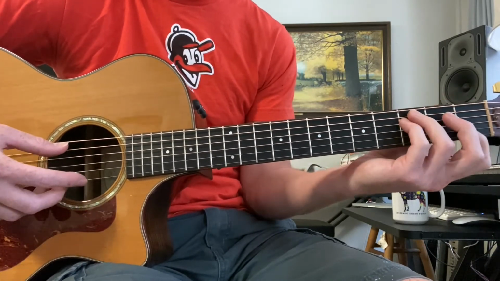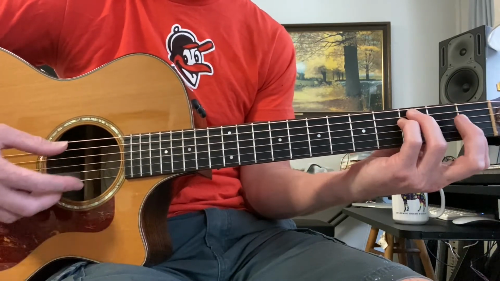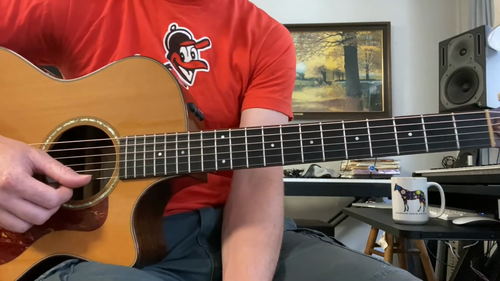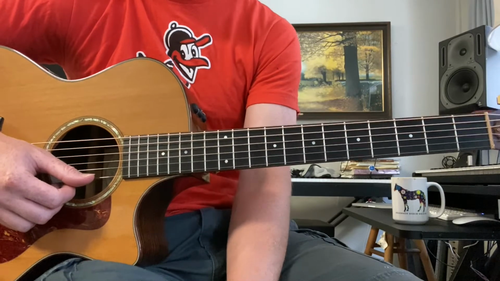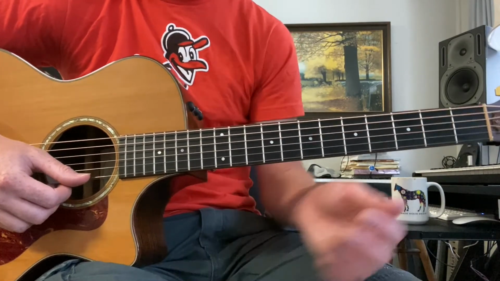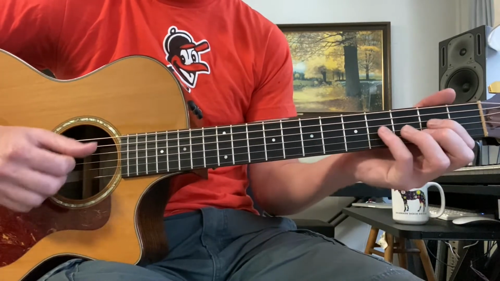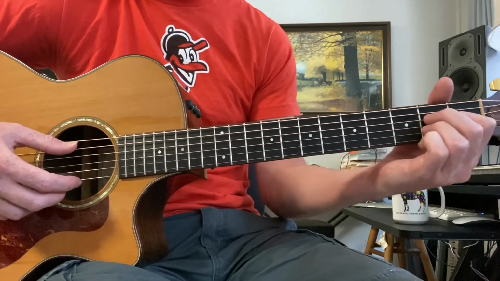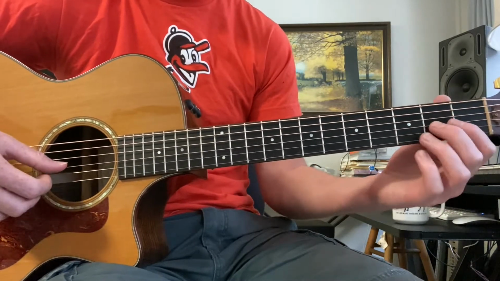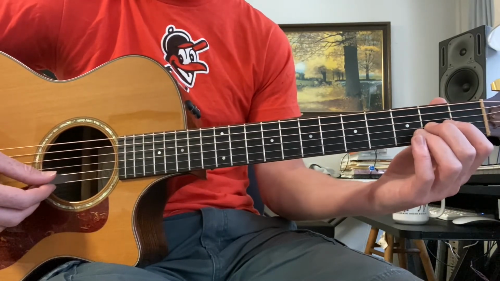Actually suspending both of the thirds up to the fourth. What about add-2s? These are highly underused, I believe. James Taylor uses them a lot, certain songwriters as well. Really great stuff here. So let's take an A chord, and instead of messing with the second string, if I mess with the third string, here's the A.